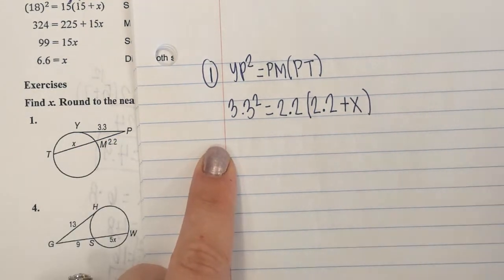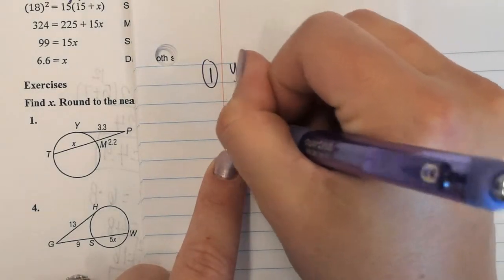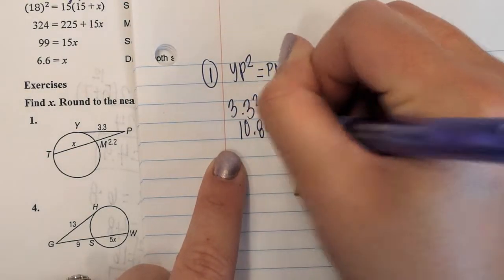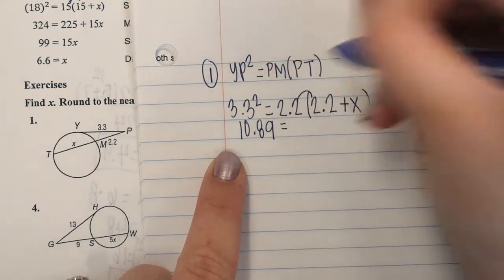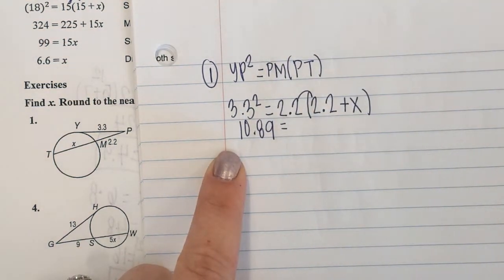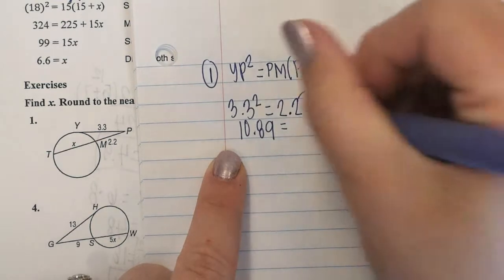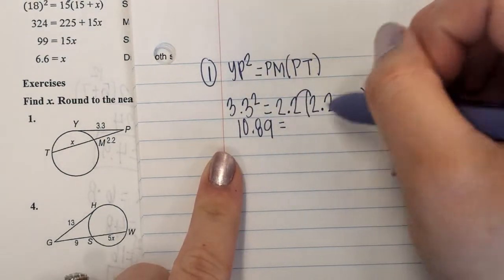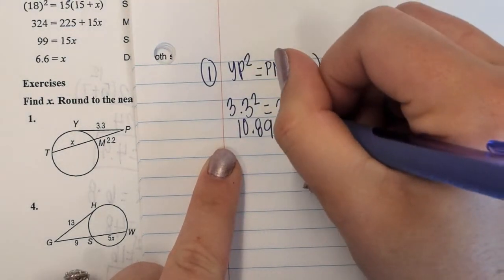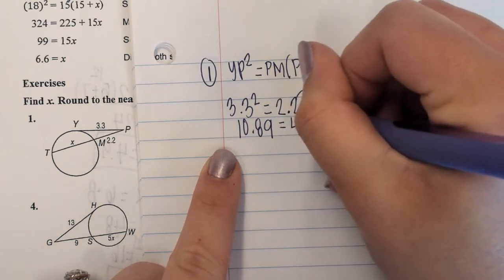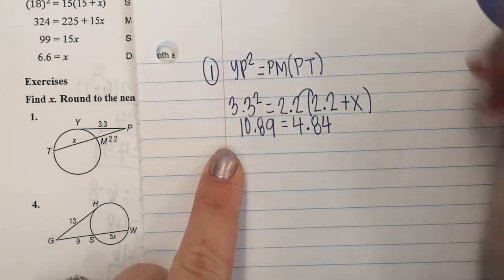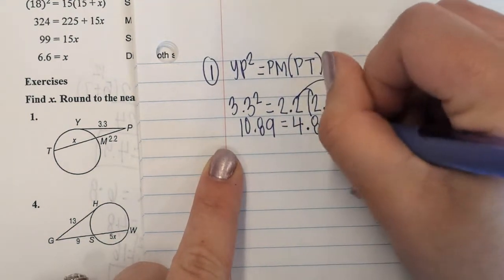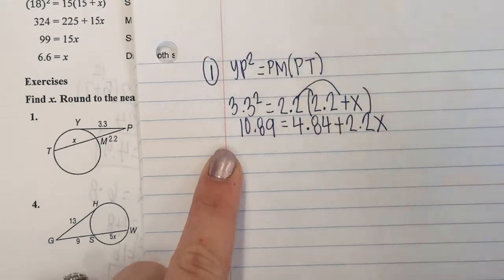So take your calculator and let's start simplifying. 3.3 squared, that's 10.89. Distribute. Don't assume that that's 4.4 because it's not. It's actually 4.84. And then distribute your 2.2 to your x, 2.2x.